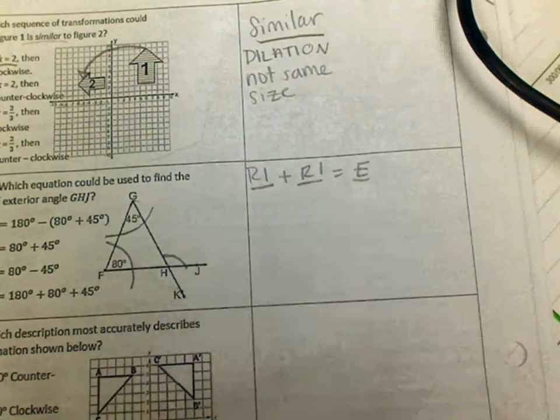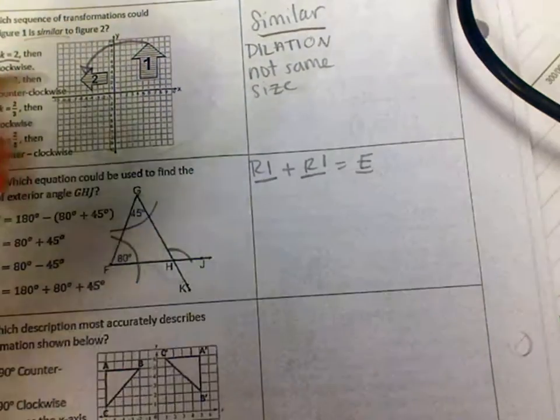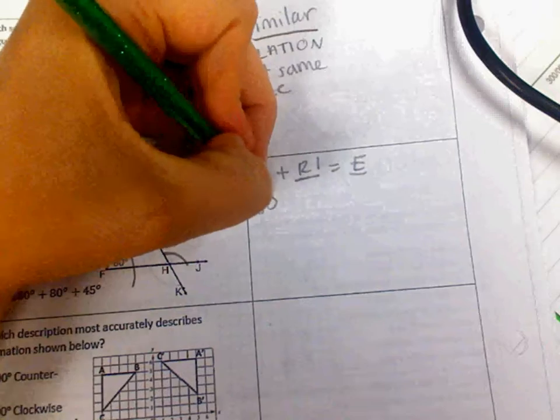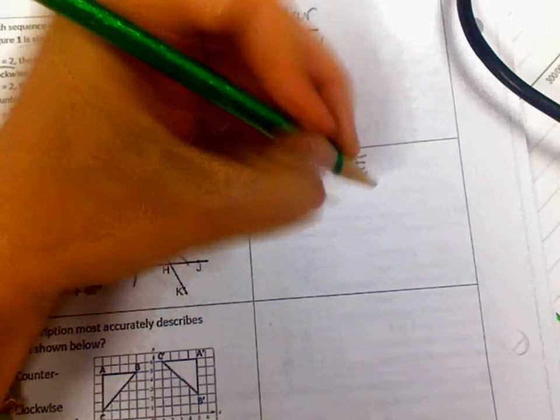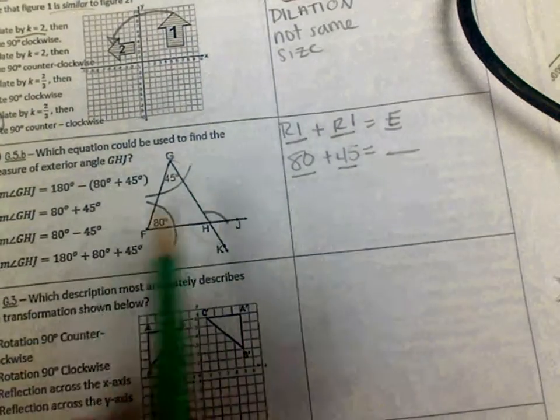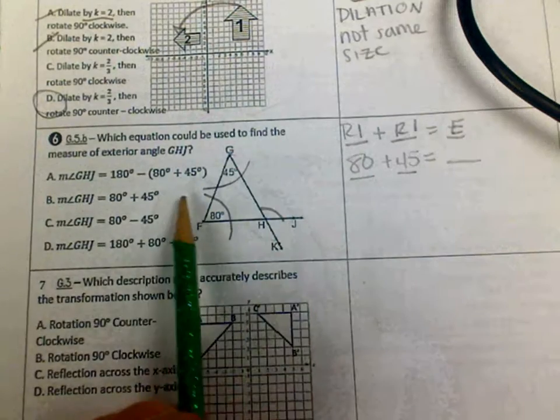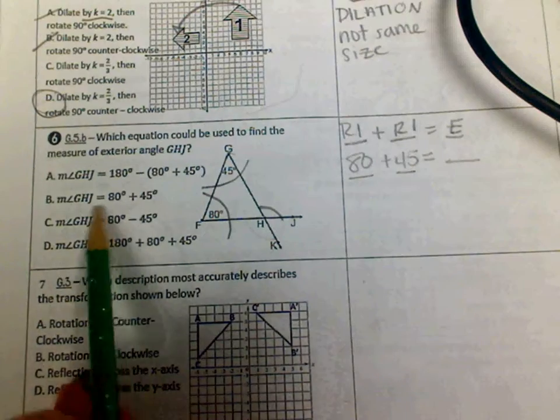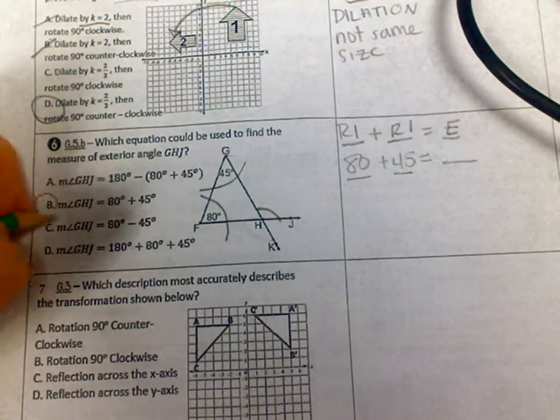These two are your interior angles. So that would be 80 plus 45 equals the exterior angle. So let's see which one matches up with that. This one, 80 plus 45, is B.